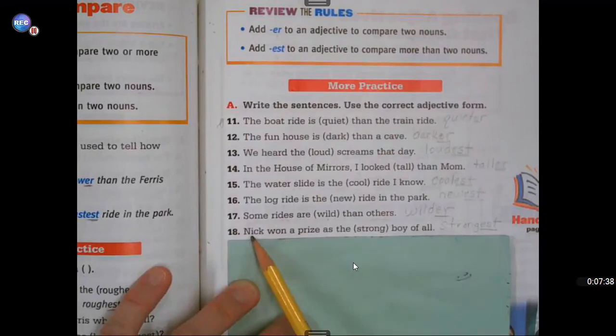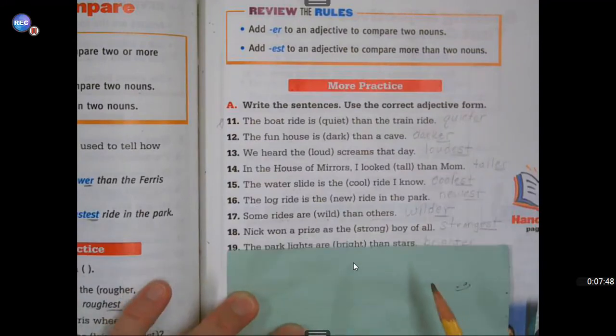18. Nick won a prize as the strong boy of all. We're comparing Nick to all of the other boys. So that means we're going to add est to the end of strong for strongest. Nick won a prize as the strongest boy of all.